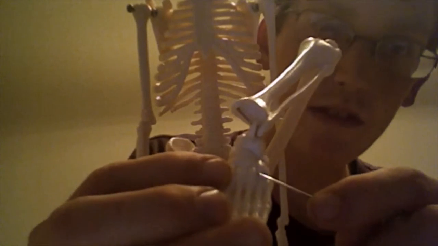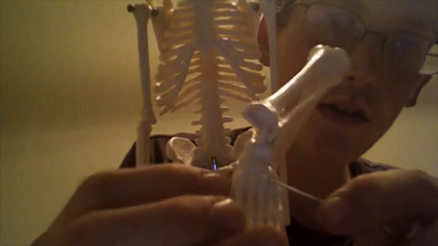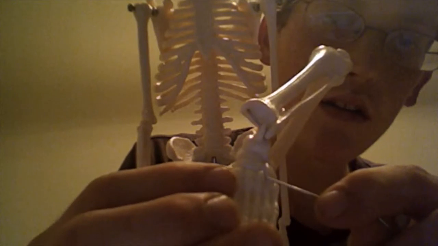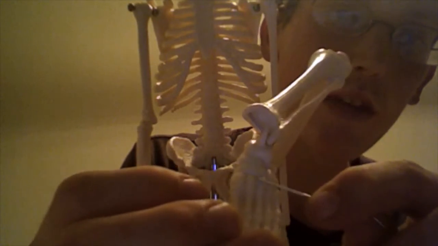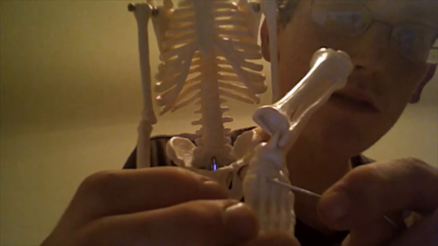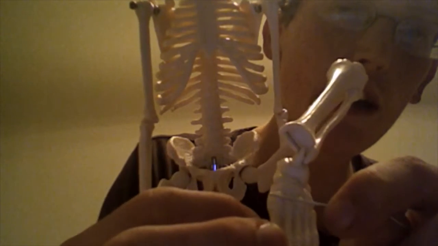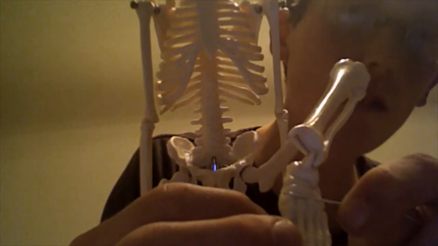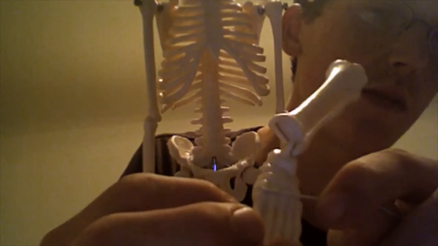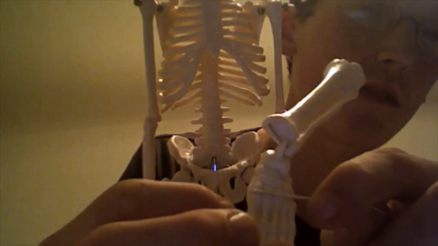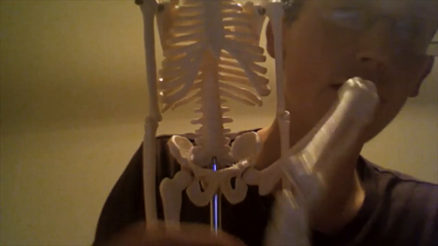And then moving from the cuboid bone, we have the lateral cuneiform, and then we have the intermediate or middle cuneiform, and then we have the medial cuneiform, most distal from the cuboid bone. And that is the end of the oral portion of this exam. Thank you very much.